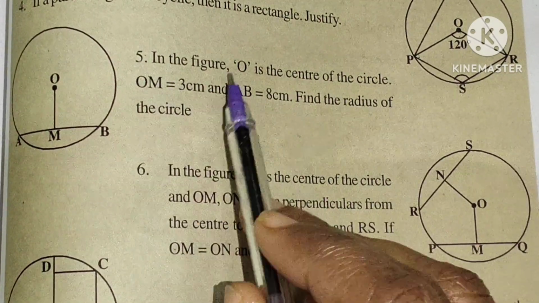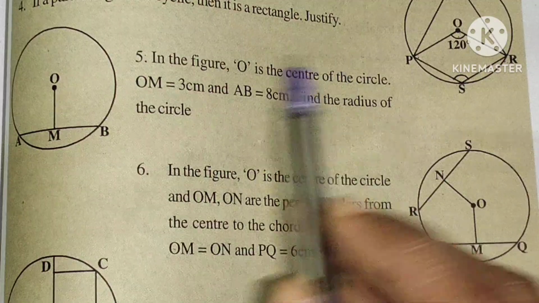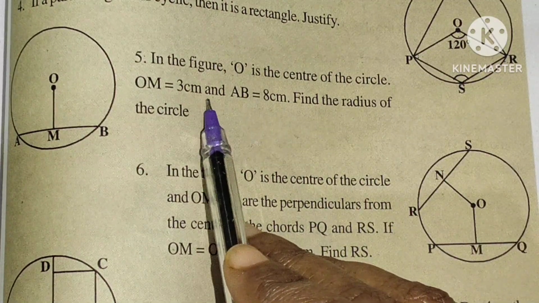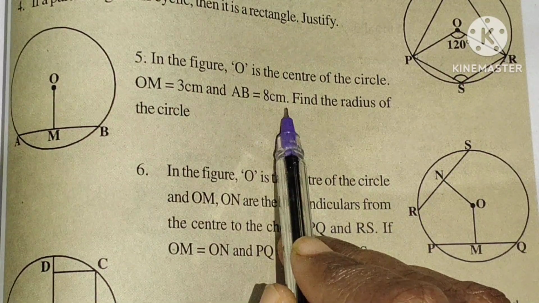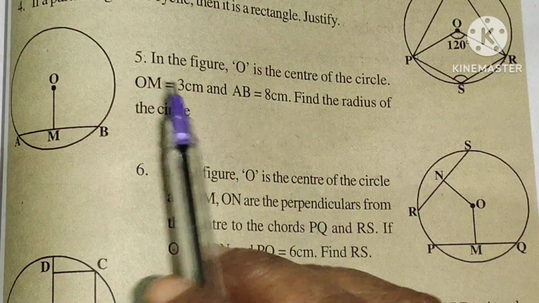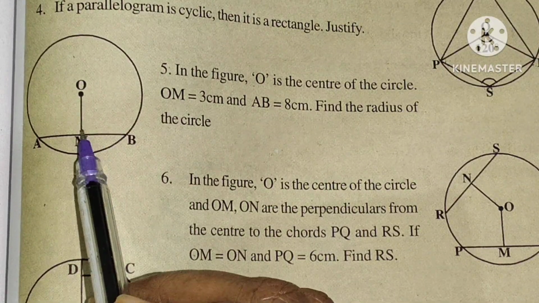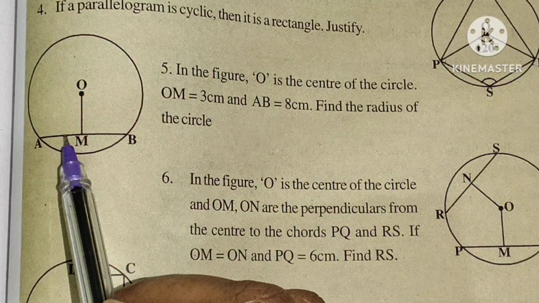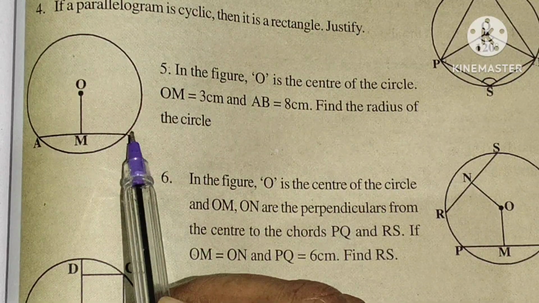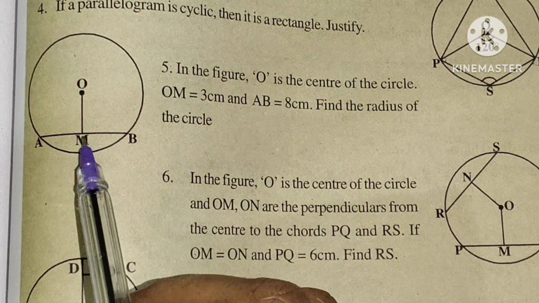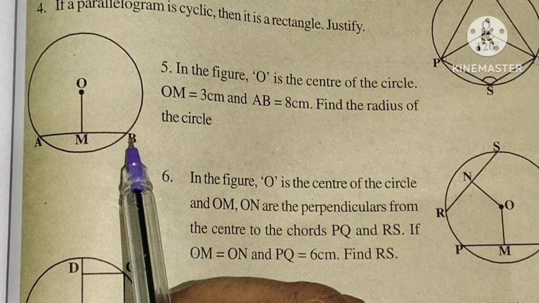Next, fifth question. In the figure, O is the center of the circle and OM is equal to 3 centimeters and AB equal to 8 centimeters. Find the radius of the circle. So here OM is 3 centimeters, AB is 8 centimeters. AB 8 centimeters means here AM is 4 centimeters and BM is 4 centimeters.